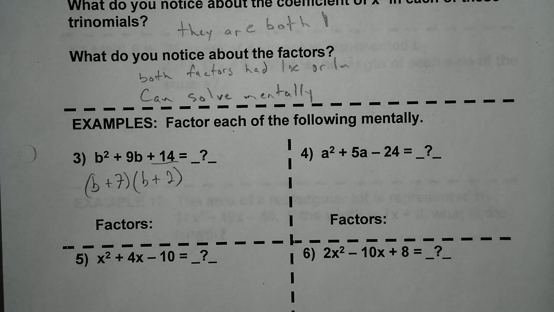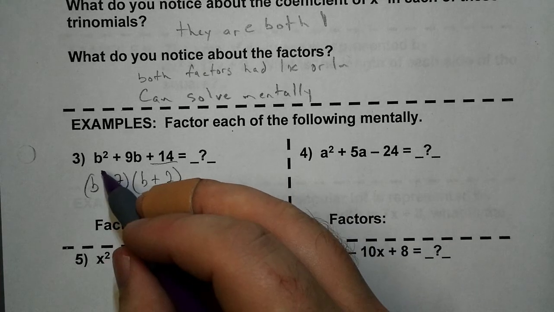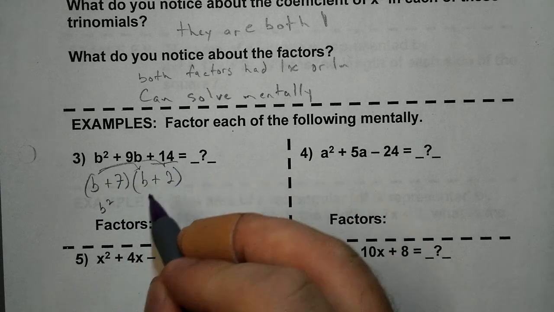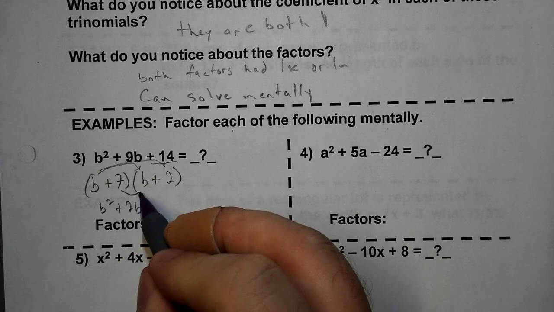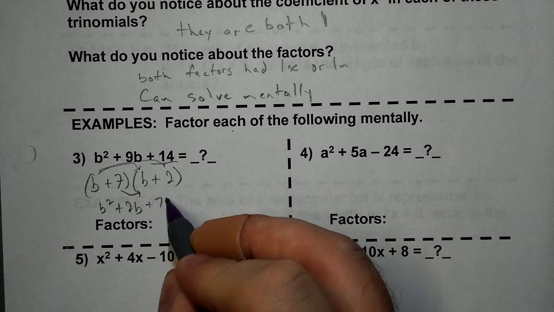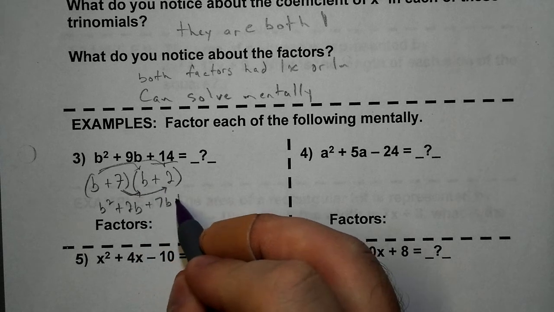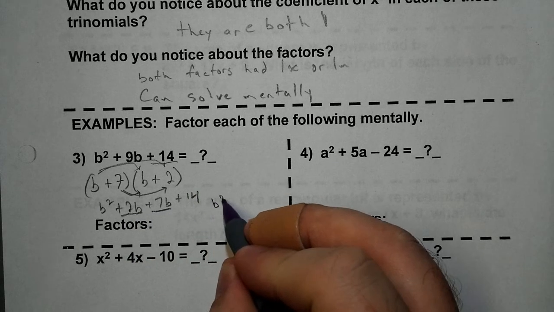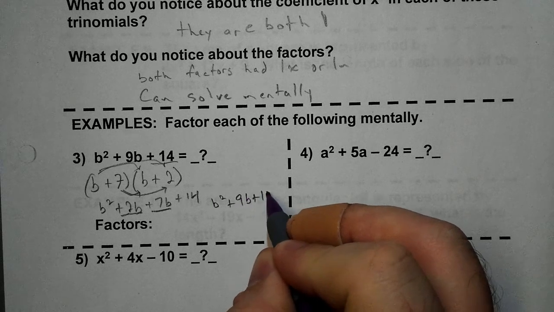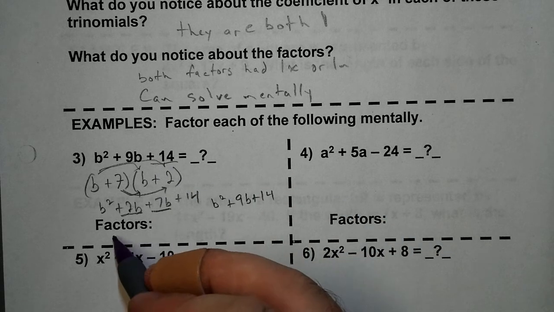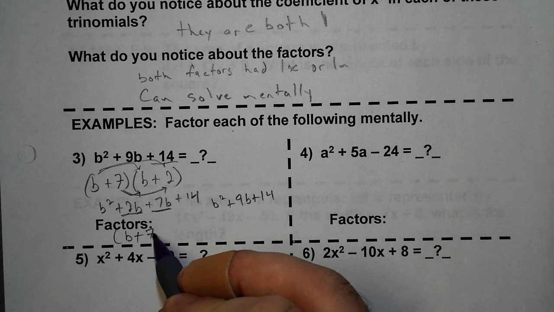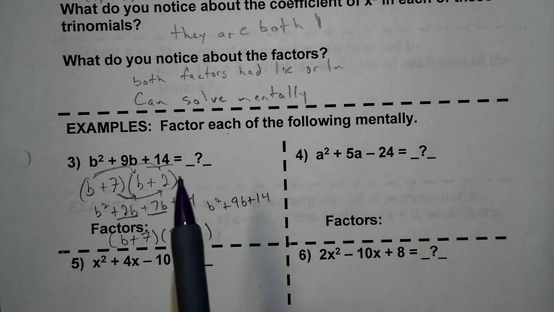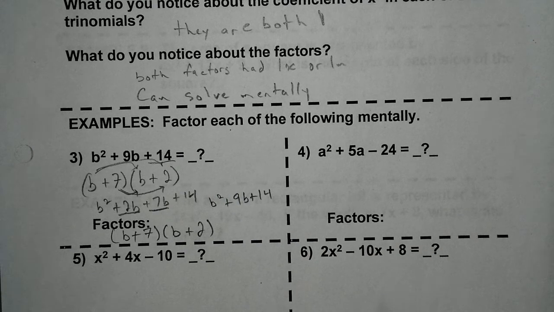Now we can go back and check this by just using FOIL, double distribute. B times B, which is B squared. B times 2, which is positive 2B. 7 times B, which is 7B. 7 times 2, which is 14. And then when I combine 2B and 7B, I get B squared plus 9B plus 14, which is what I started with. So my factors are just B plus 7 and B plus 2. If you know your multiplication facts, some of these you could do mentally.